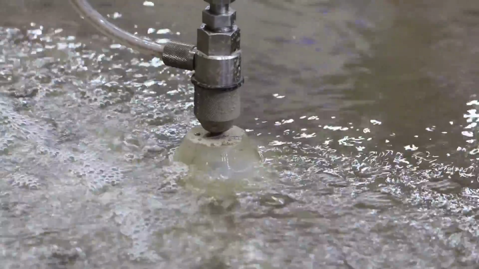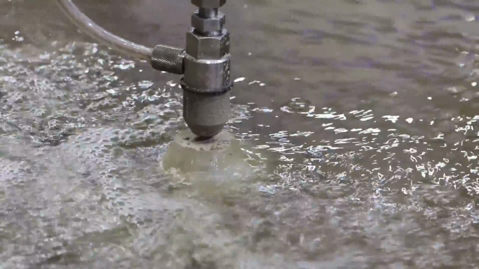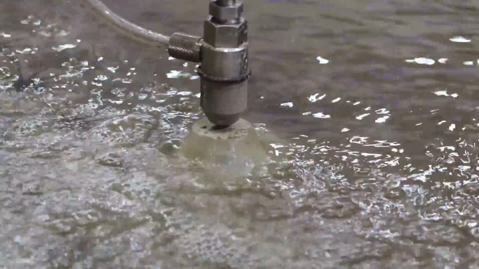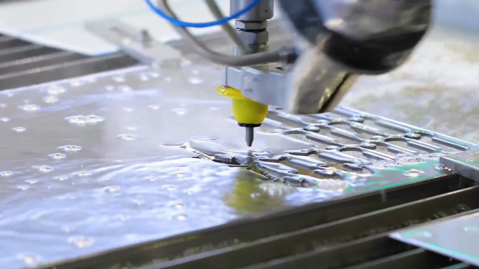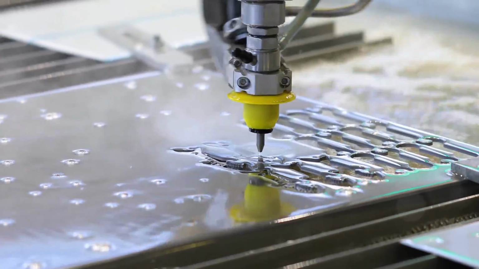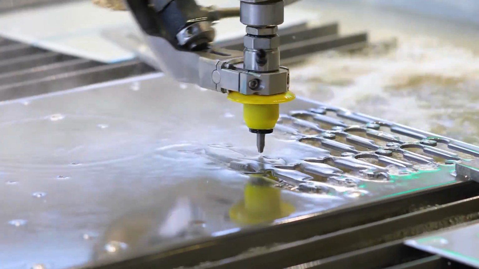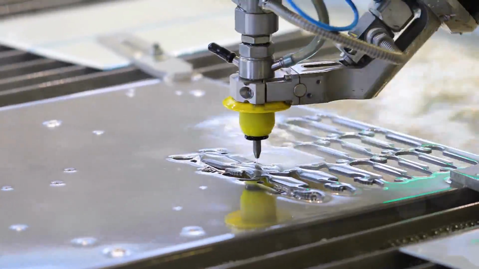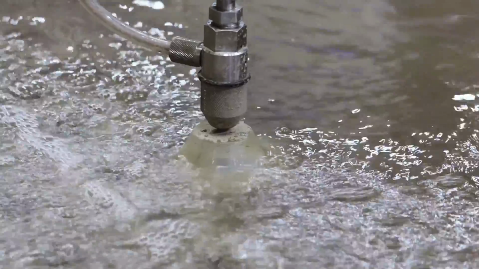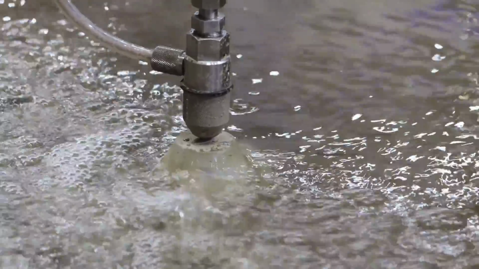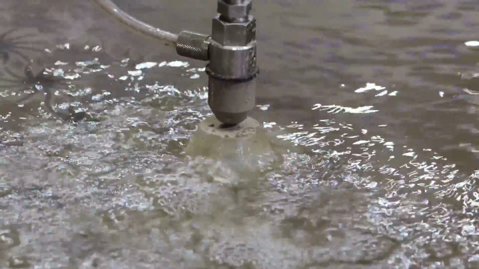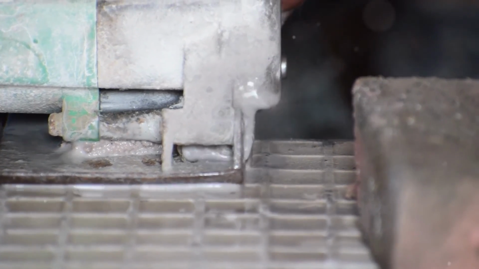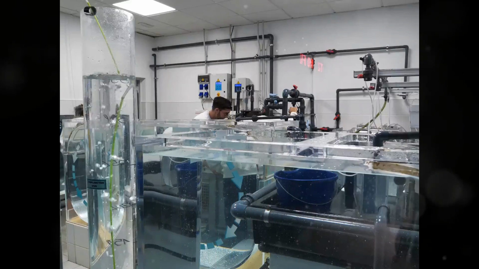By understanding how cavitation influences the jet's behavior, we can achieve cleaner cuts and improve cutting speeds. Imagine a world where water jets can cut through any material with incredible precision and speed, all thanks to our understanding of cavitation. CFD simulations are instrumental in unlocking the full potential of this technology, enabling us to design and optimize water jets for a wide range of applications.